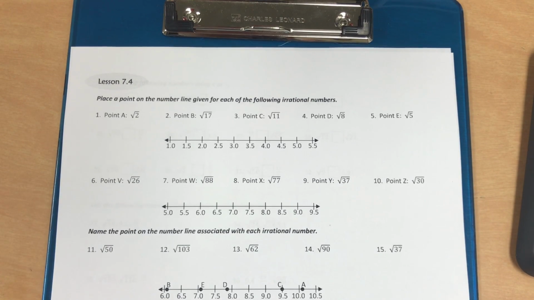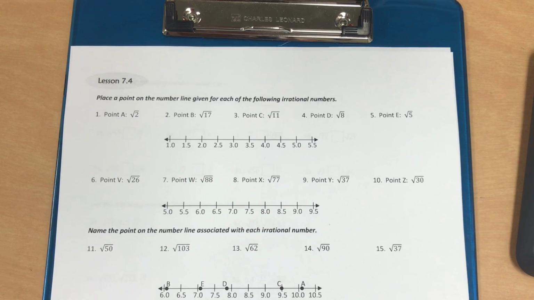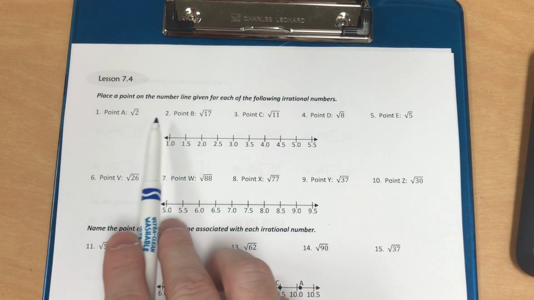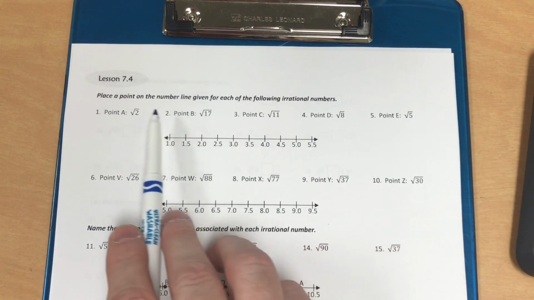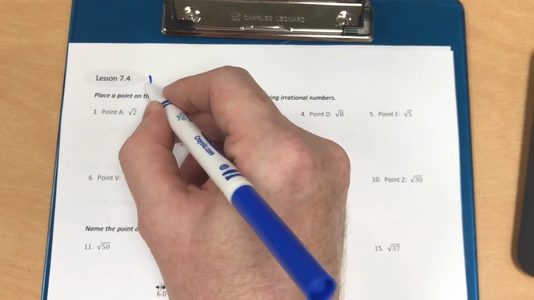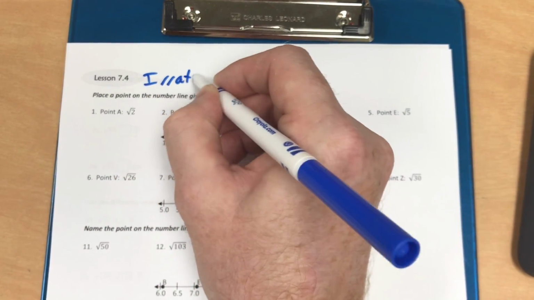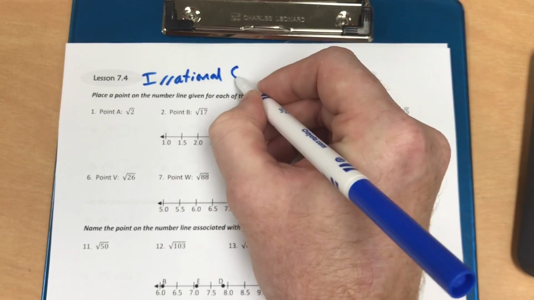Okay, in this lesson, we are going to be looking at ordering real numbers, placing them in order least to greatest, greatest to least, and also looking at irrational square roots, because this is about trying to put them on a number line. So the first point here, or the first few questions, are irrationals. Okay, this is what we call irrational square roots, meaning they are not a perfect square.